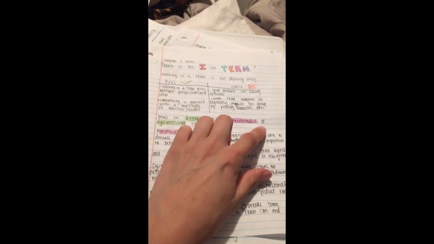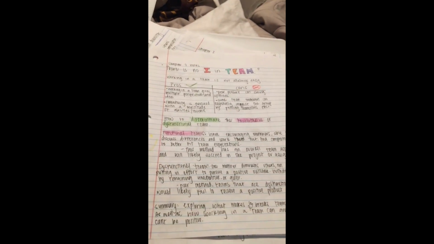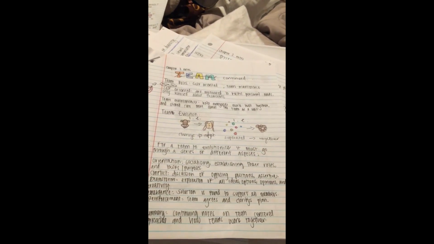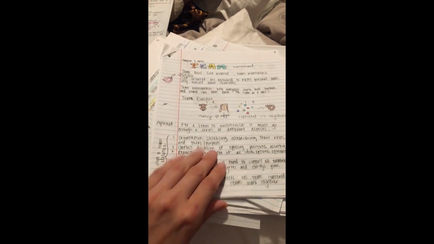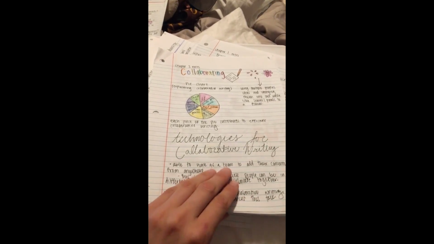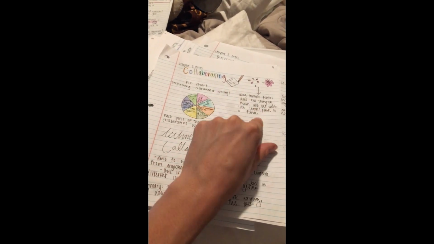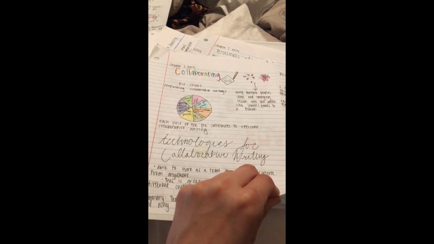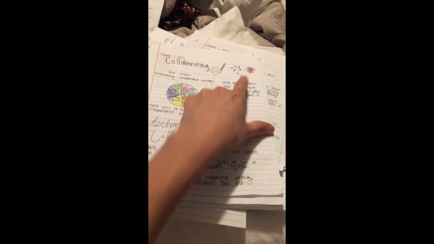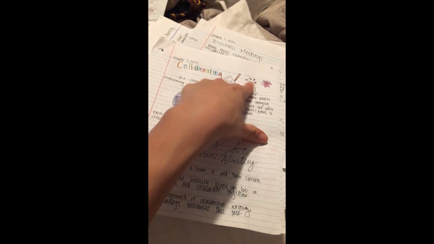And then once again the highlighting, the symbols, the icons, the margin notes, and then I use little idea notes, so I take what I think would make sense in this sort of situation and then use that to collaborate. So that's my symbol for collaboration.